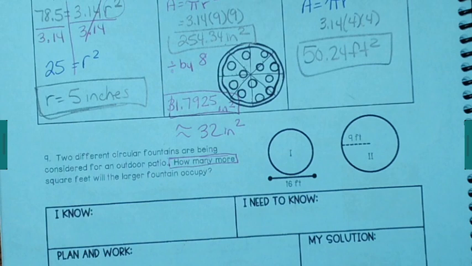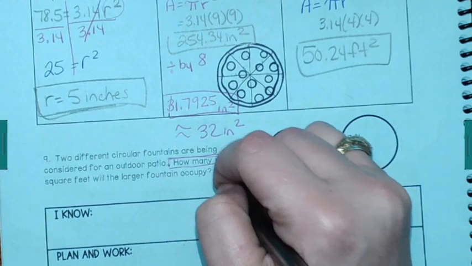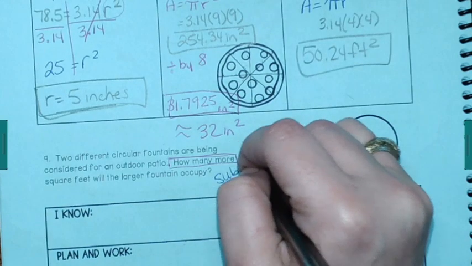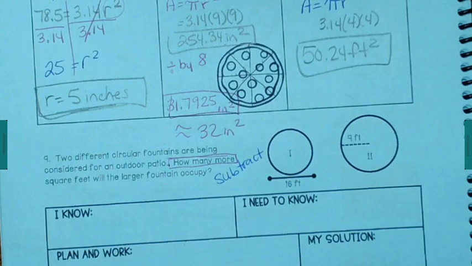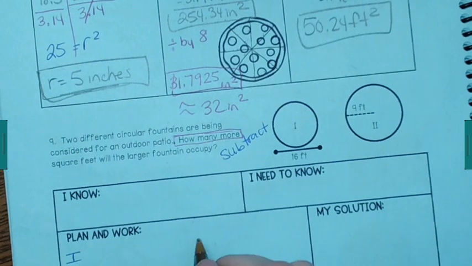Add. Multiply. How many more? Subtract. Okay. How many more? You have $7. I have $3. How many more do you have? How many more means subtract. Okay. So we're going to do circle 1, circle 2, and then subtract.